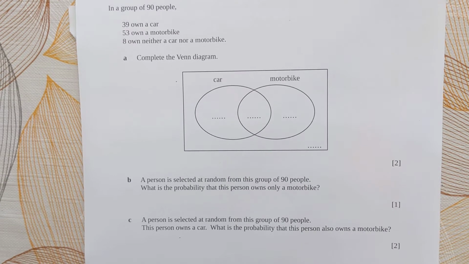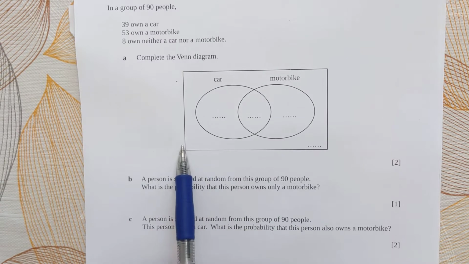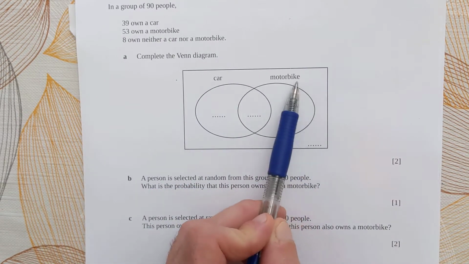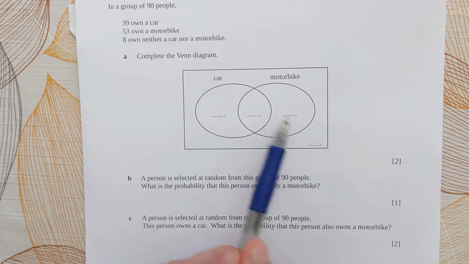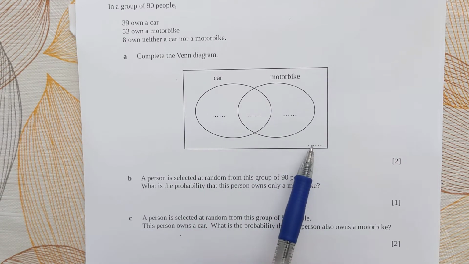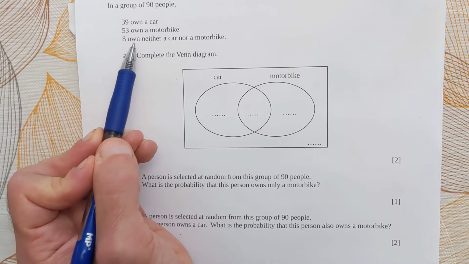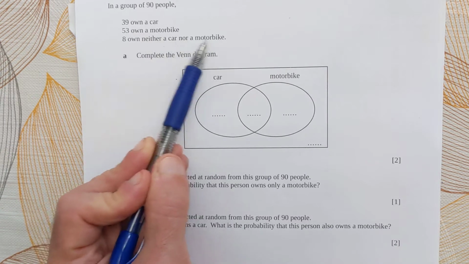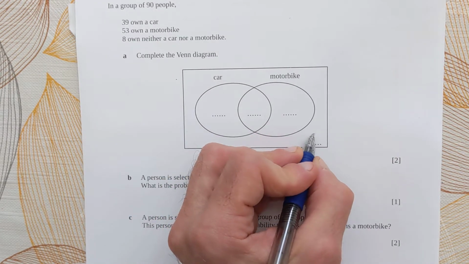So anyway, I'll continue. And we have a Venn diagram here. Remember a Venn diagram must always have a frame around it so that you can put the ones that don't fit in on the outside, but inside the frame. And here we can already put one number because it says at the end, 8 of them own neither a car nor a motorbike. So if you don't own either of these two, you go on the outside. So we can put an 8 here immediately.